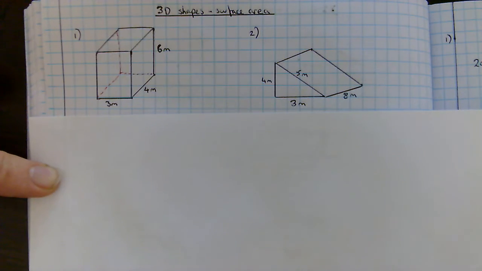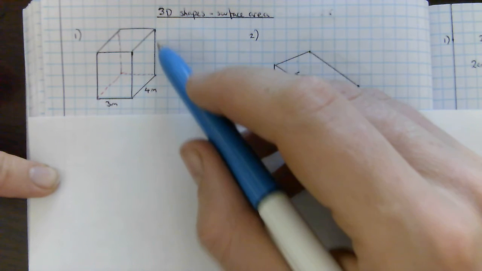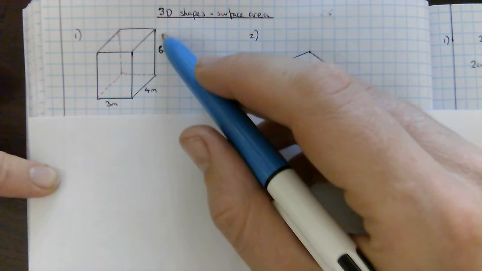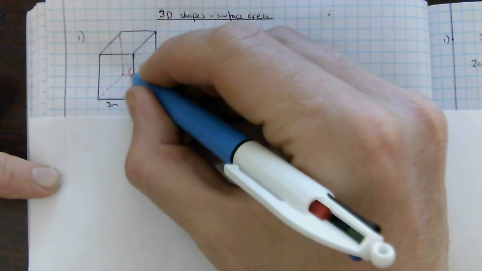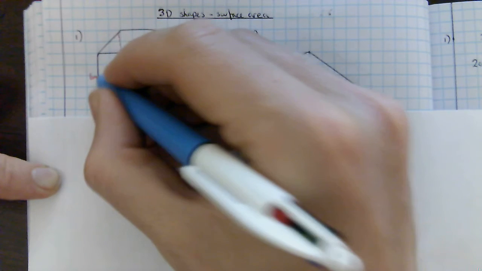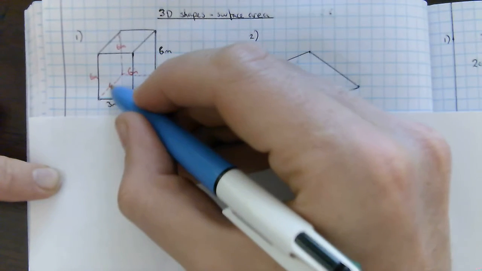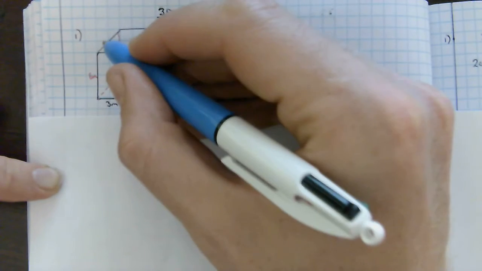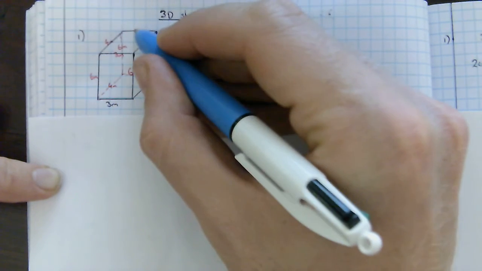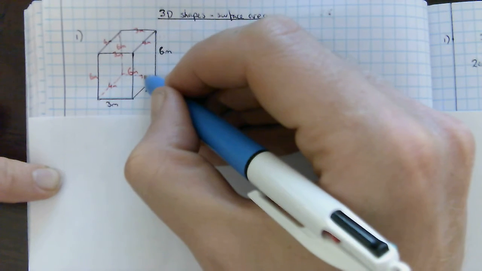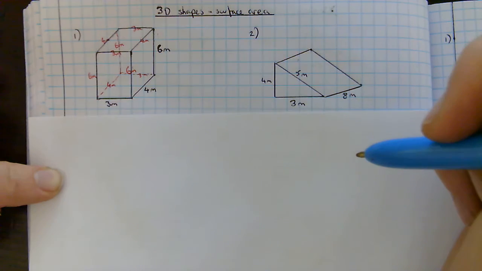Now, what I'm going to do is rewrite all of my measurements on each length. So this cuboid is 6 meters tall. That means it's 6 meters tall whichever side I look at it from. So here, this is going to be 6 meters, this is going to be 6 meters, this back here is going to be 6 meters. It's 4 meters deep, so that's going to be 4 meters, that's going to be 4 meters, that's going to be 4 meters. And it's 3 meters wide. So it's going to be 3 meters wide there, 3 meters wide there, 3 meters wide there. Really helpful just to remember what all of those shapes look like.